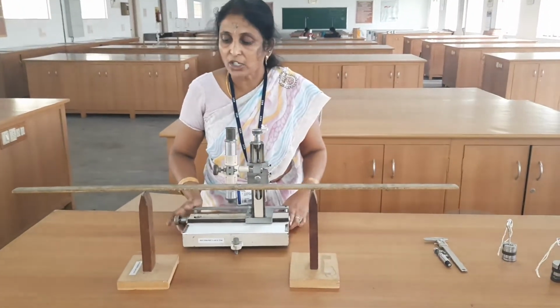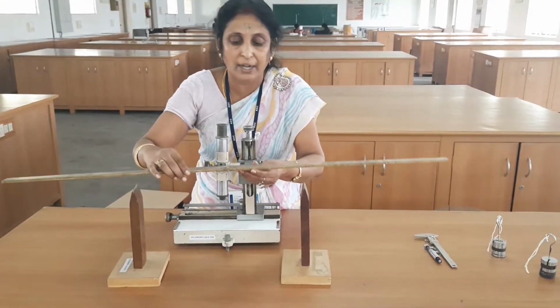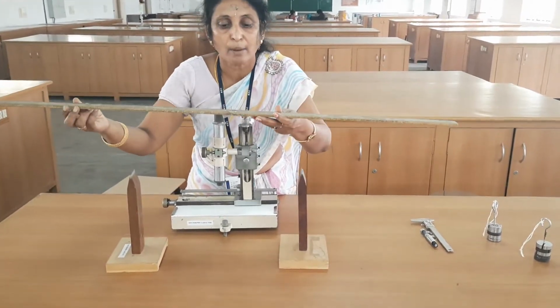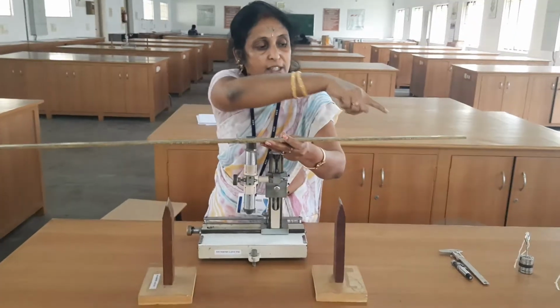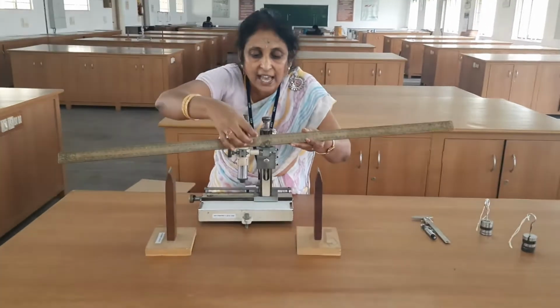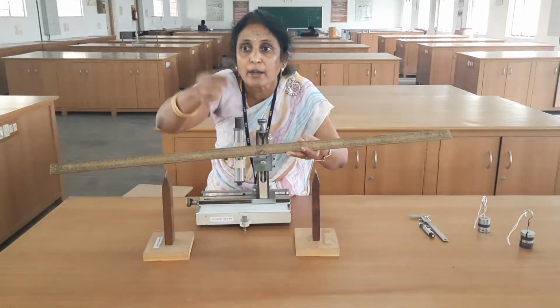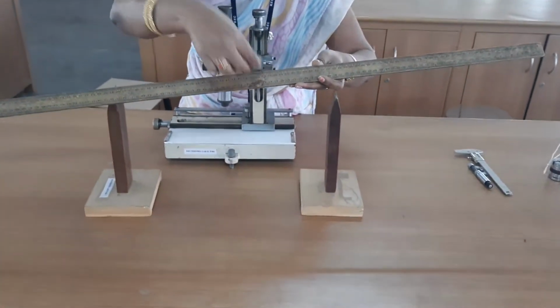In this experiment, what are the different parts we are going to use? Different apparatus is, this is a beam. This is a 100 centimeter scale made up of wood. For this wood material only, you are going to find the Young's modulus. In this 100 centimeter scale, exactly at the 50th centimeter, that is at the middle of the beam, a metallic bob is fixed with the help of a candle.